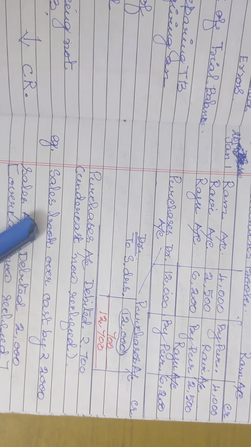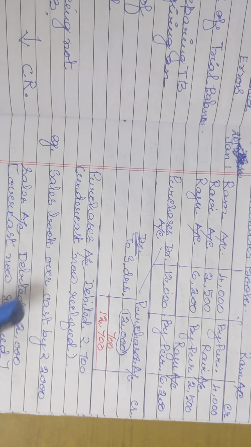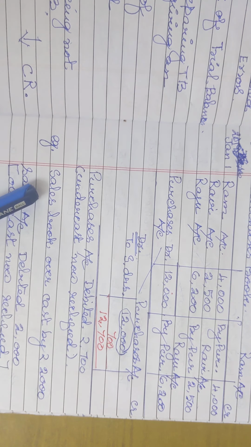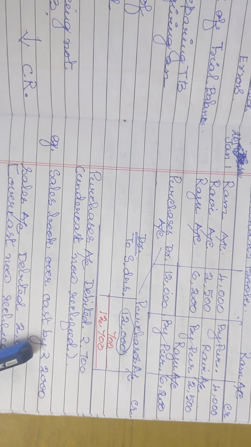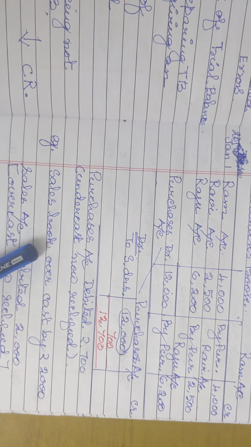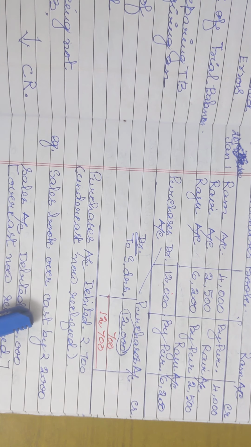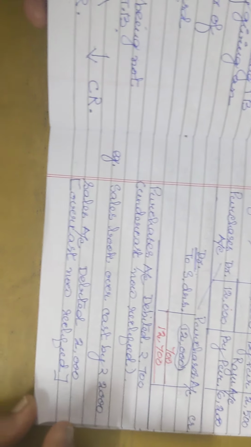Now coming to the next example, sales book over cost by 2,000 rupees. All of you know sales. Sales is an income. So income is always on the credit side. Sales account nature is credit side. So sales book, individual accounts are posted to the debit side correctly. Only the total mistake has happened. Costing error is only total error, 2,000 rupees.